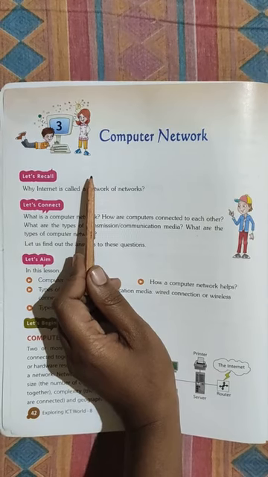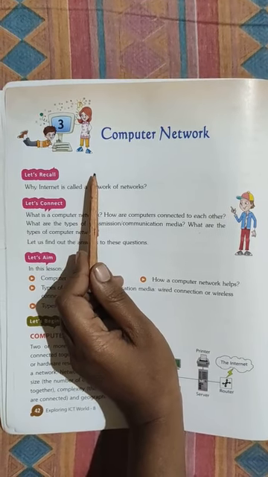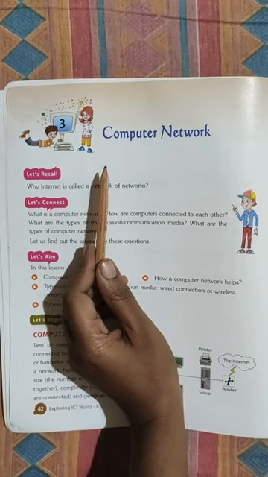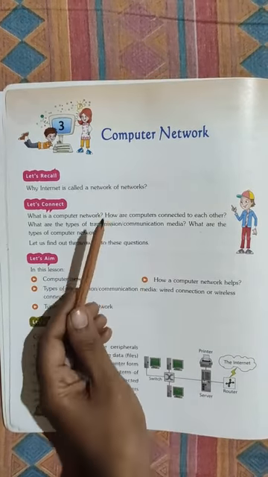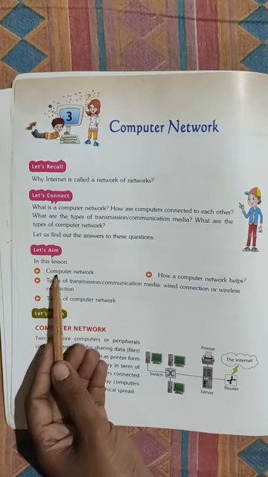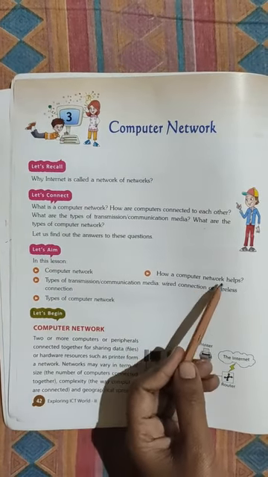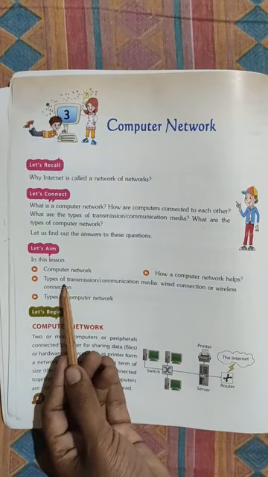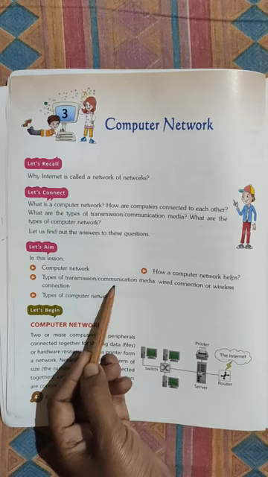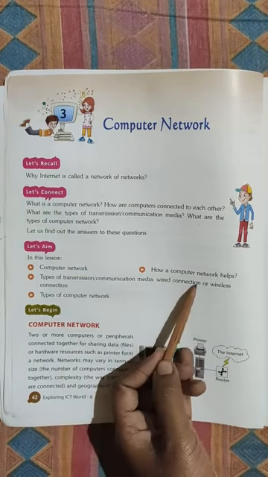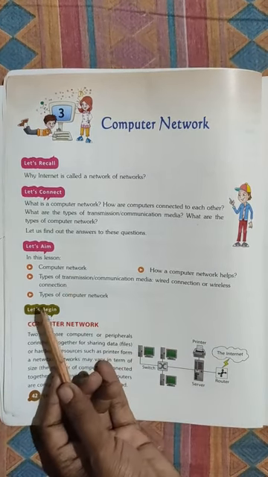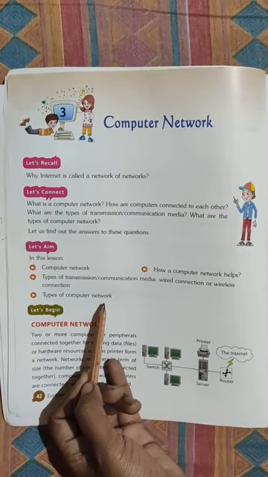Good morning, class 8th. Today we are going to start chapter number 3, Computer Network. In this lesson, we will learn about computer network, how a computer network helps, types of transmission or communication media, wired connection or wireless connection, and types of computer network also.